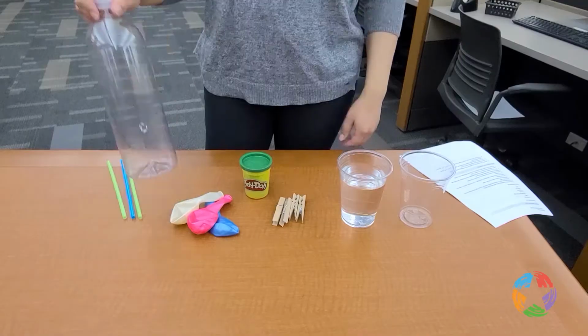To demonstrate how changes in air pressure cause movement, we are going to create a drink dispenser using the pressure of the air to move our drink from the dispenser into our cup. Let's get started.